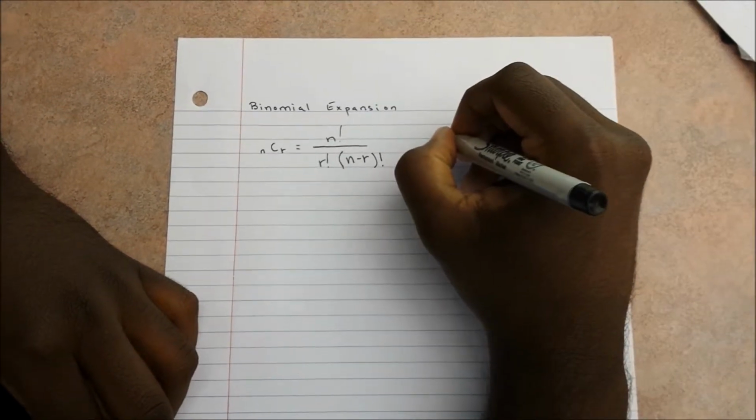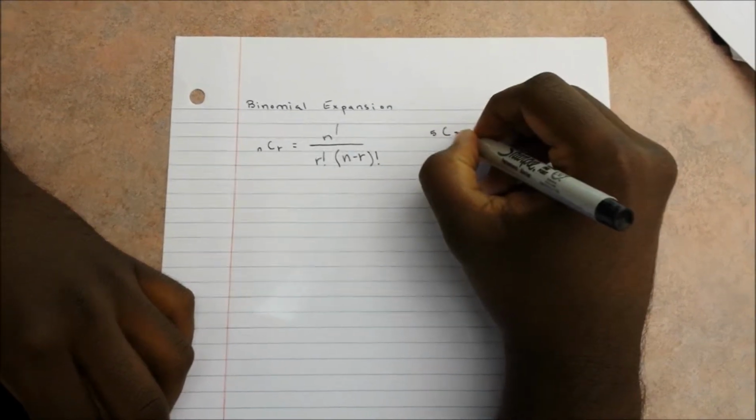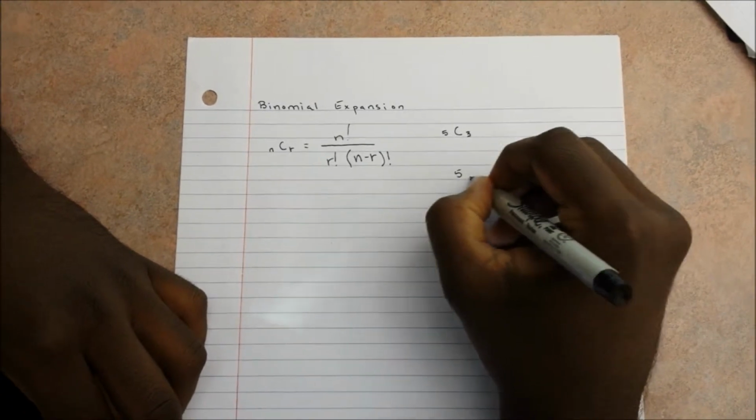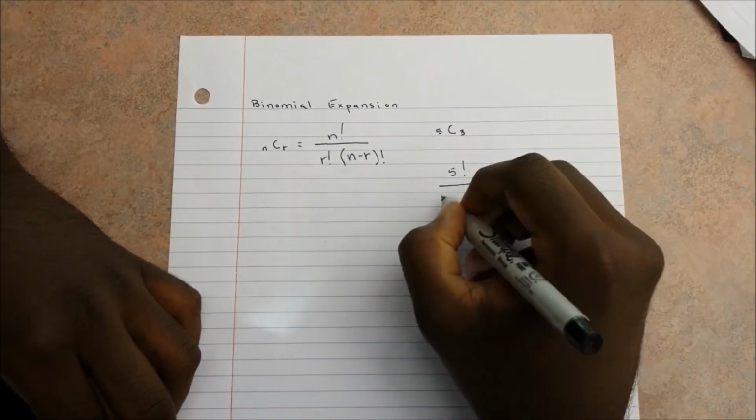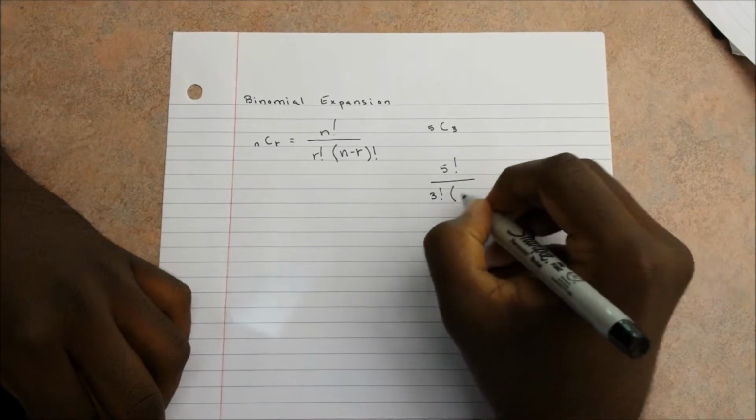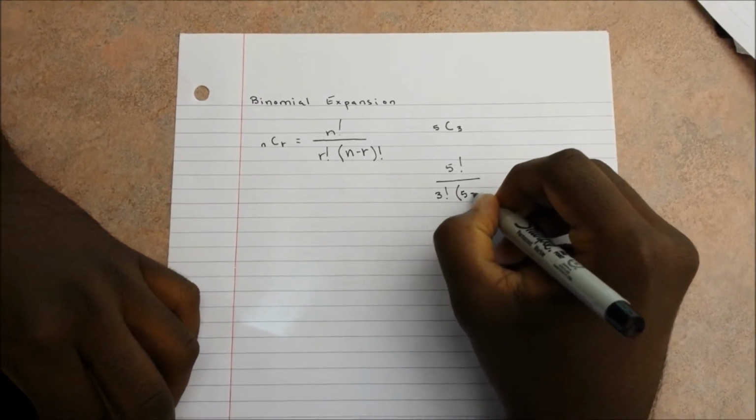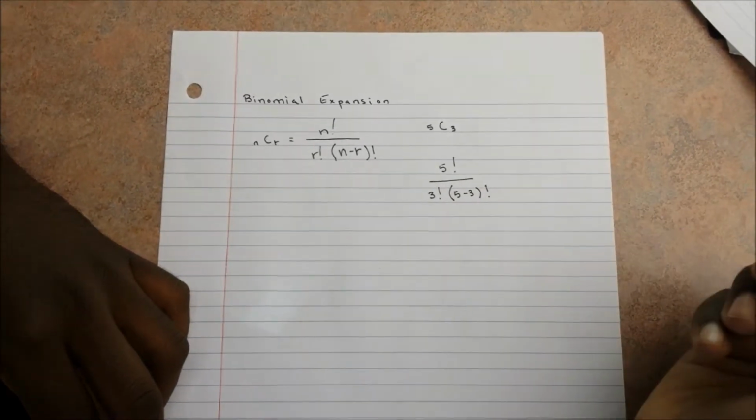And so if you were to say 5 combination 3, you would have 5 factorial over 3 factorial multiplied by 5 minus 3 factorial.